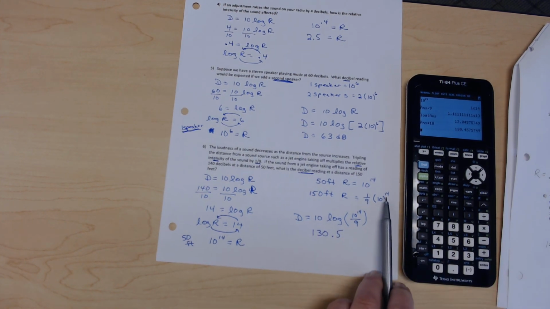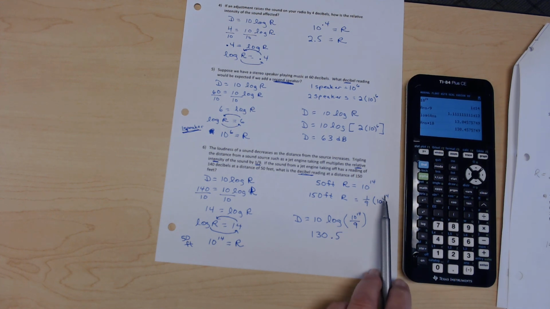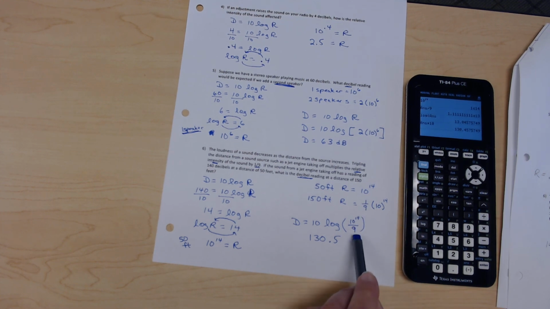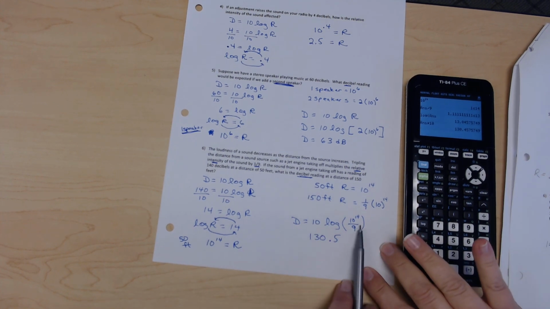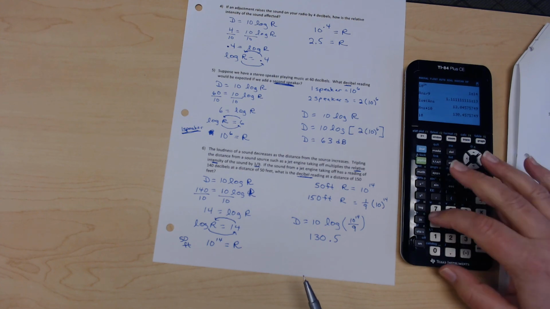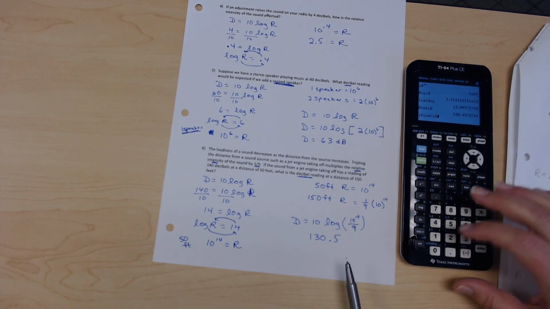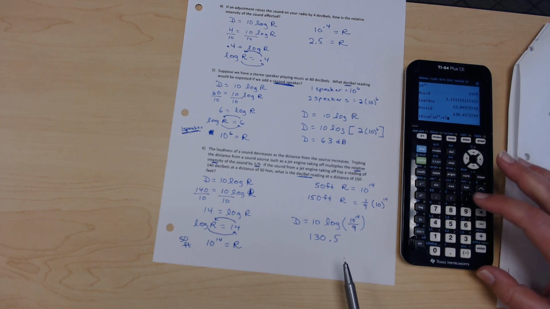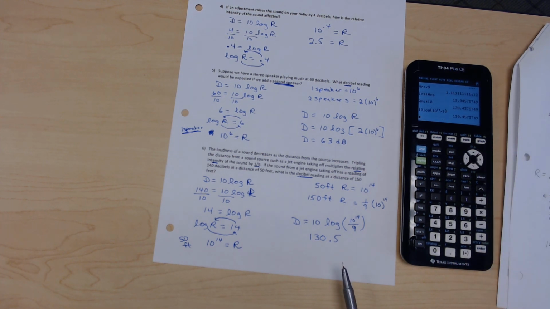This went into some scientific notation, so try really hard to just keep going. Try not to have to write this down, even if you had to do it in pieces. Did you see how I took 10 to the 14th, divided it by 9, and then just went ahead and took the log of that answer? If your calculator can handle the whole thing, then just type the whole thing in. 10 log, and then 10 to the 14th divided by 9. That gives us the same answer.